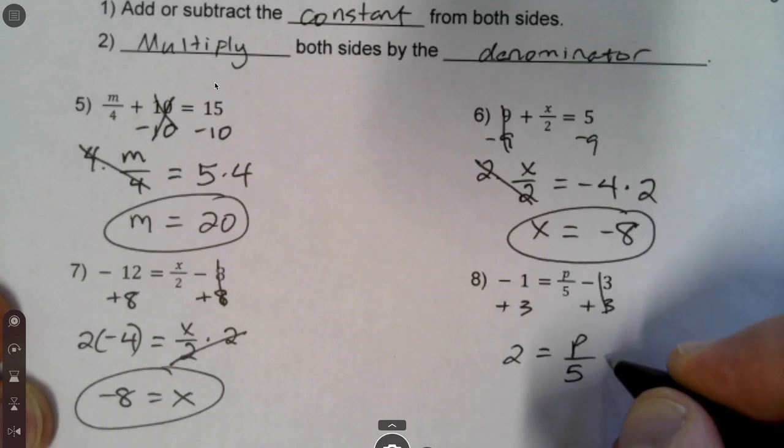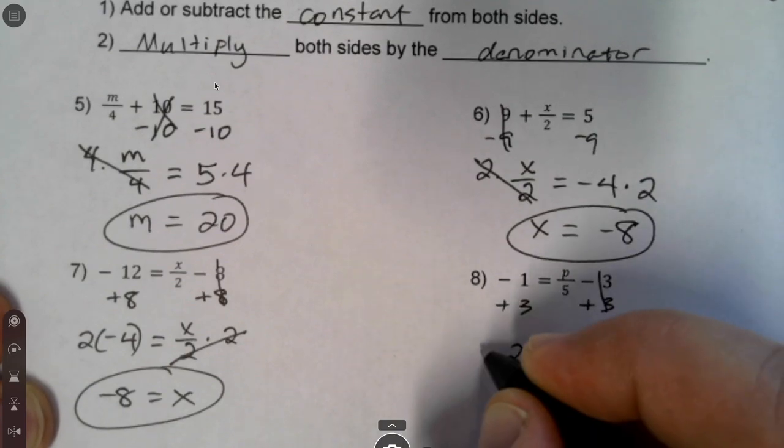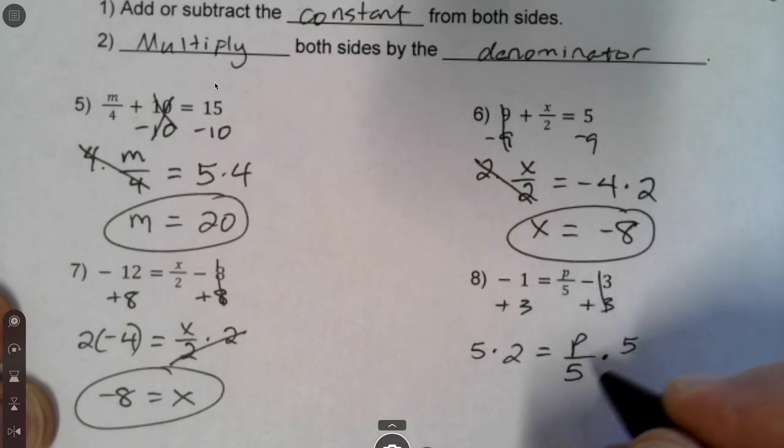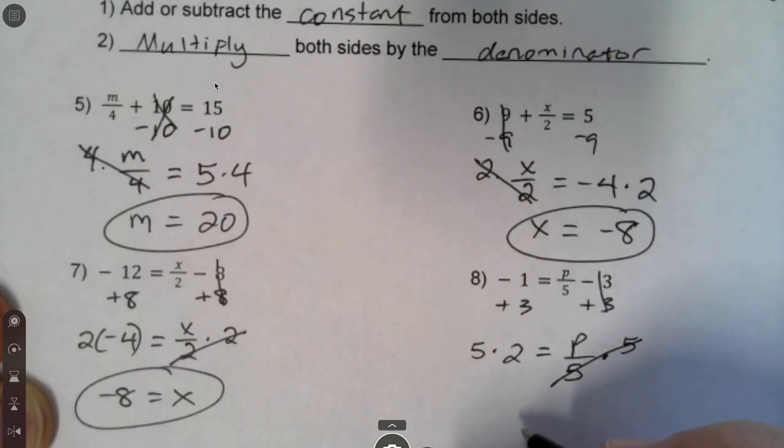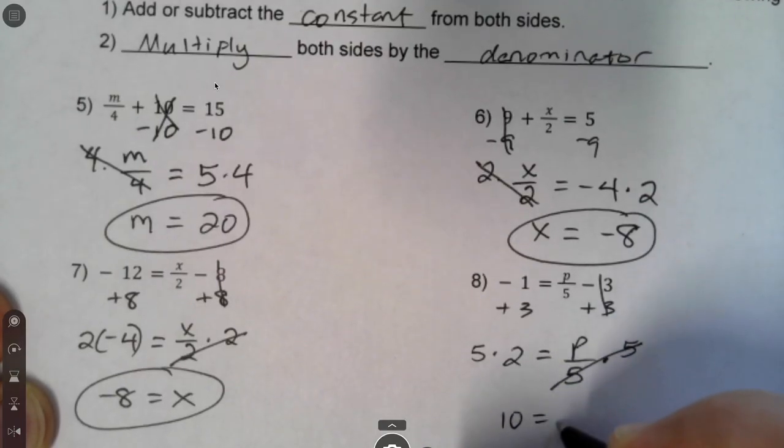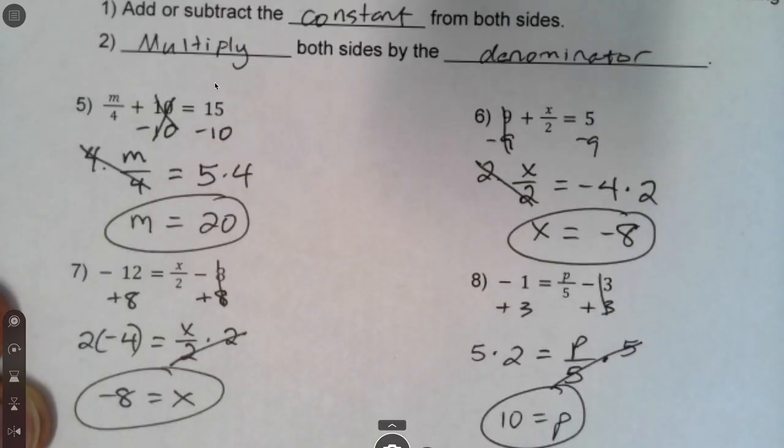P divided by 5, the opposite of dividing is multiplying. 5 divided by 5 is 1, so that cancels out. 5 times 2 is 10, so we get 10 equals P.